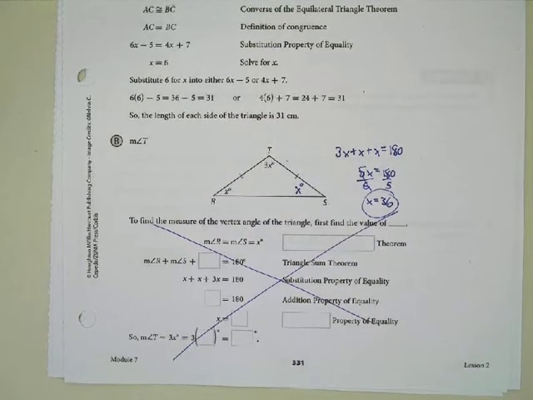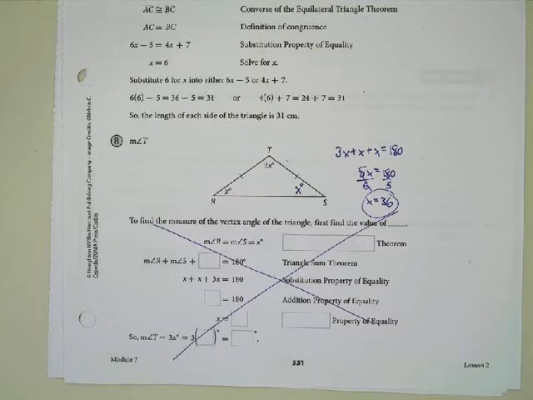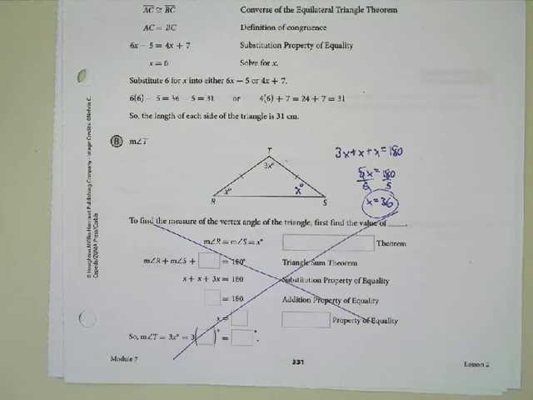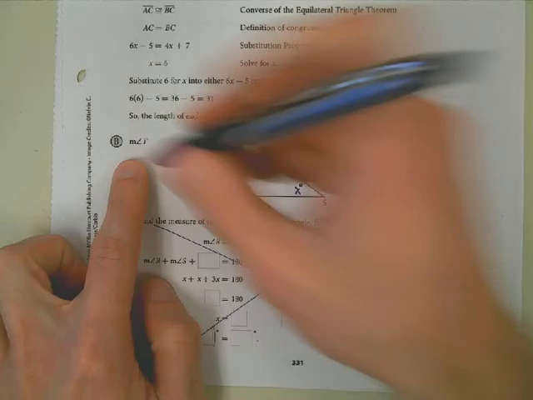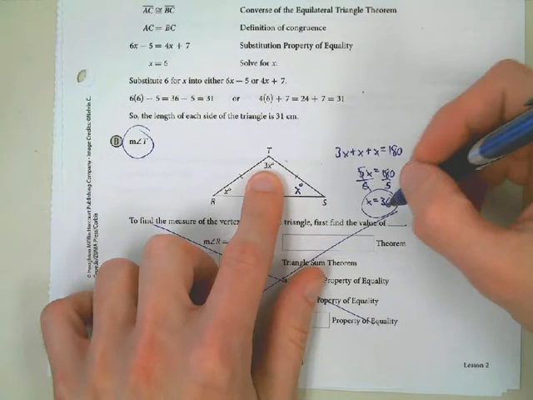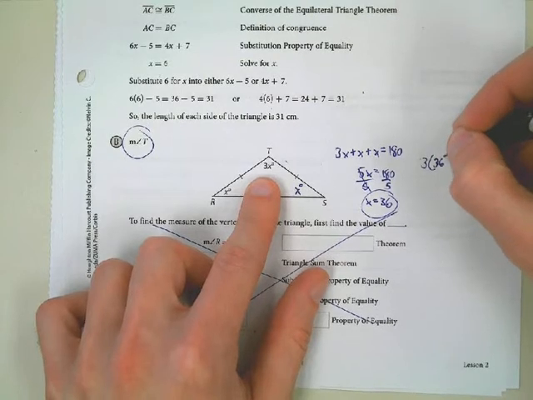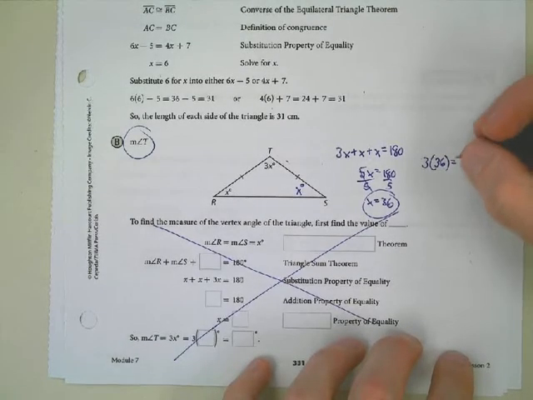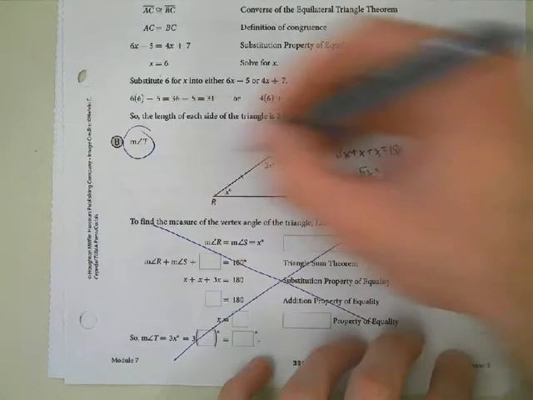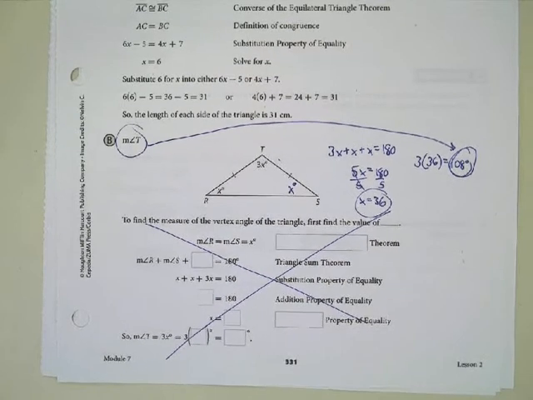No, that's not our answer. What do we still have to do? Plug it into what? Right, so here's our question: measure of angle T. T is 3x. So x equals 36 is not done. We are not complete yet. We have to do 3 times 36, which is 108 degrees. That is our final answer. Angle T is 108 degrees. So please make sure you're answering the question that is being asked.